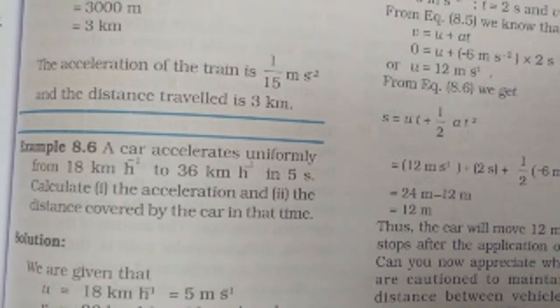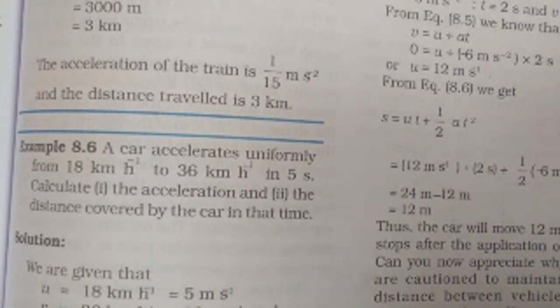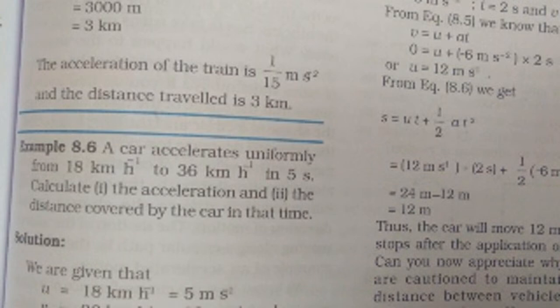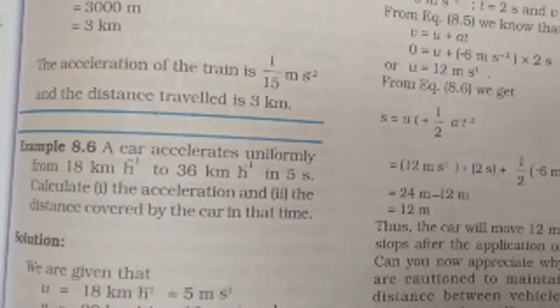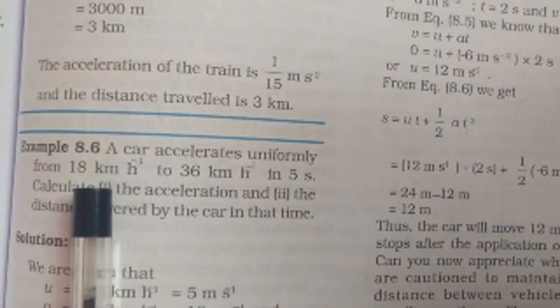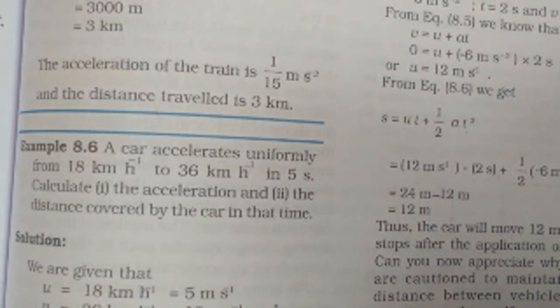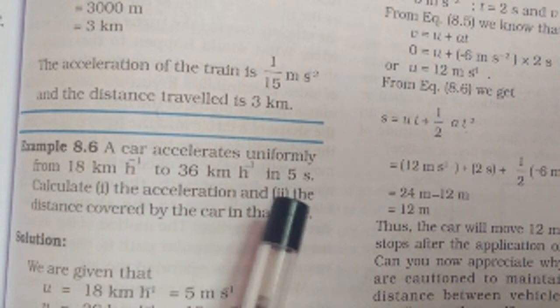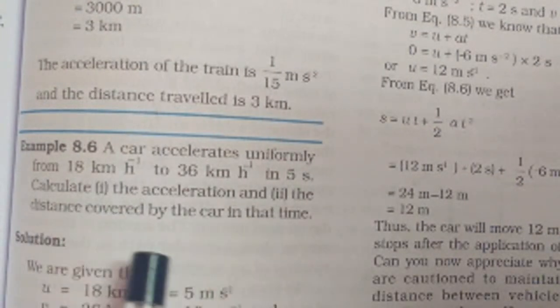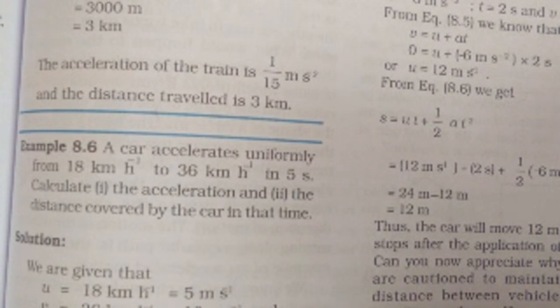In example 6, it is given that a car accelerates uniformly from 18 km per hour to 36 km per hour. That means the initial velocity is 18 km per hour and the final velocity is 36 km per hour. Time is given, that is 5 seconds. Calculate the acceleration and the distance covered by the car in that time. Again, here initial and final velocity and time are given. We have to find out the acceleration and the distance traveled.